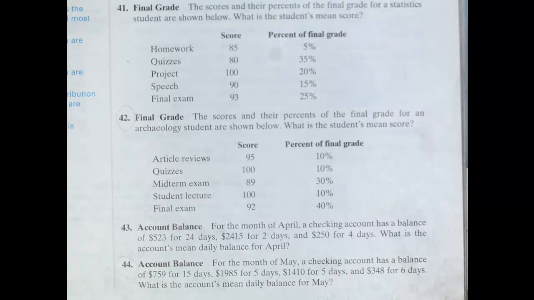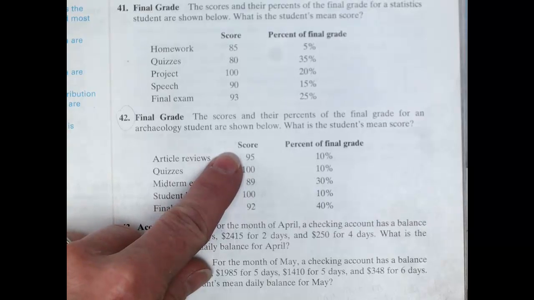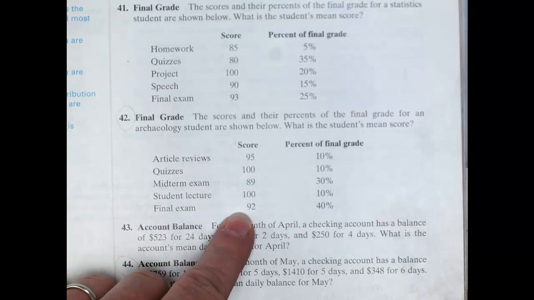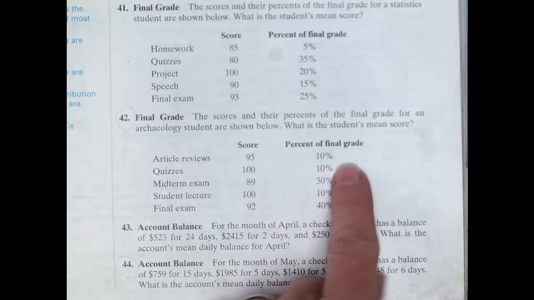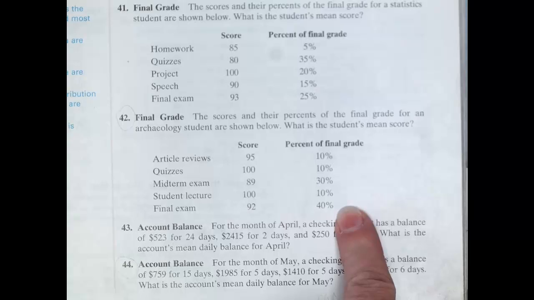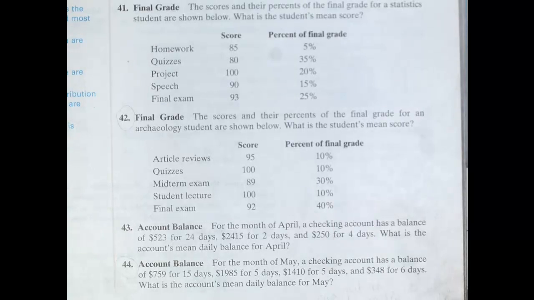Now, it would be incorrect to add up all of the scores and divide by the total, because each score has an associated weight to it. So if you want to do this by hand, make sure you use the weighted mean formula. Otherwise, I can show you how to get this in the calculator.